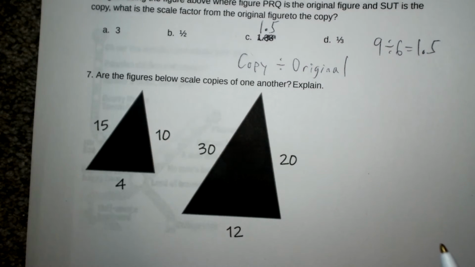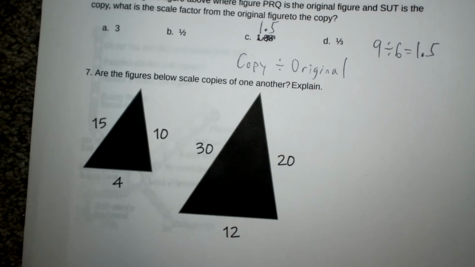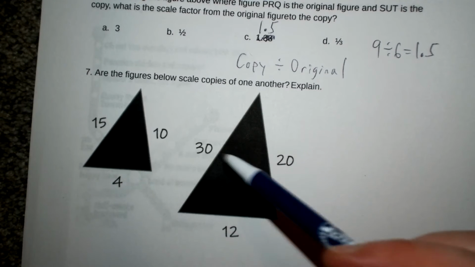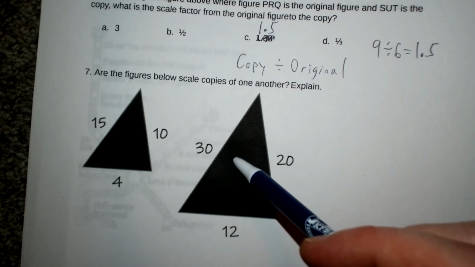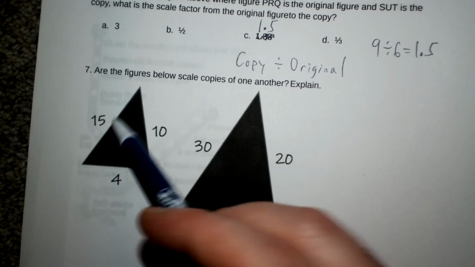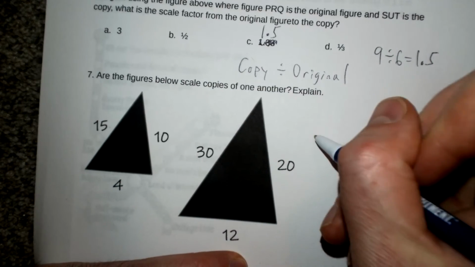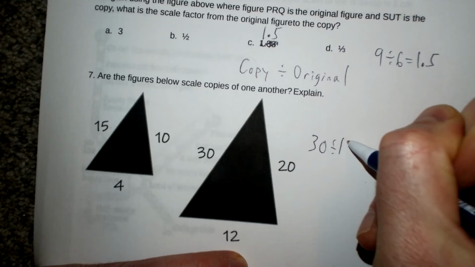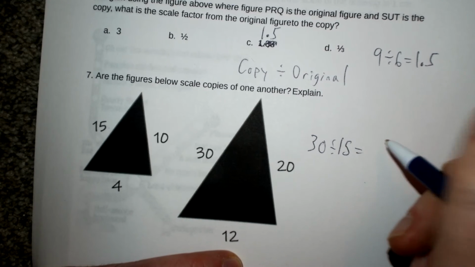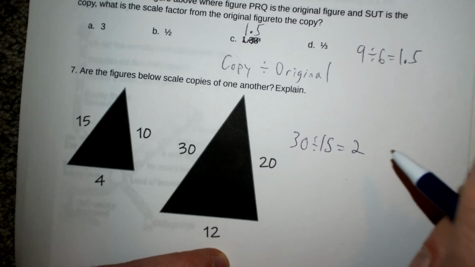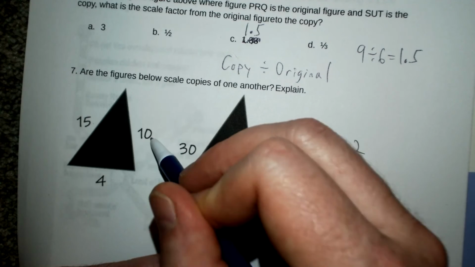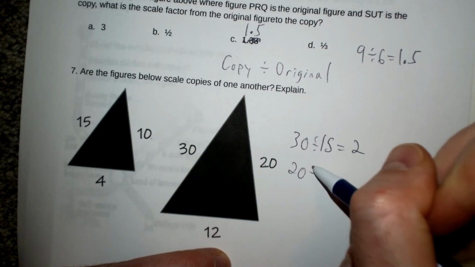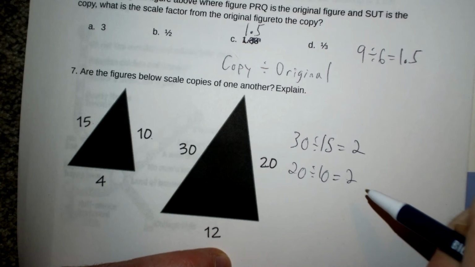Are the figures below scale copies of one another? Explain. Well, let's see here. Remember that for scale copies, all we have to do is divide one by the other. So we're going to think of this as the original, and this is the copy. So 30 divided by 15 equals 2. 20 and 10. 20 divided by 10 is also 2.